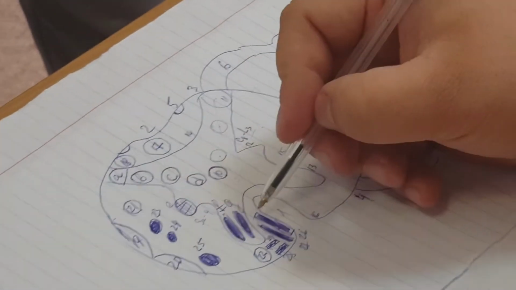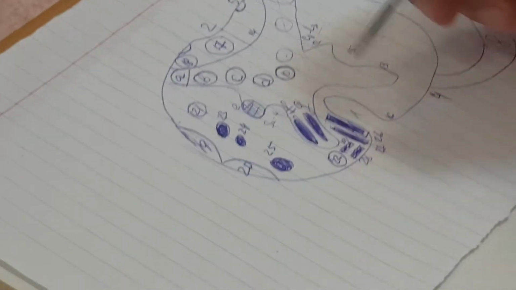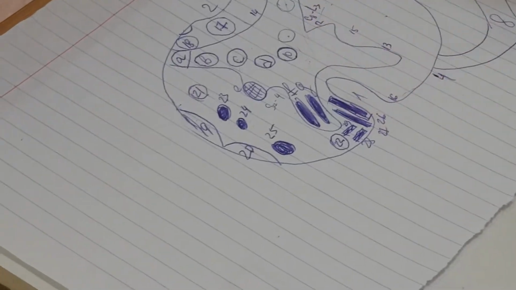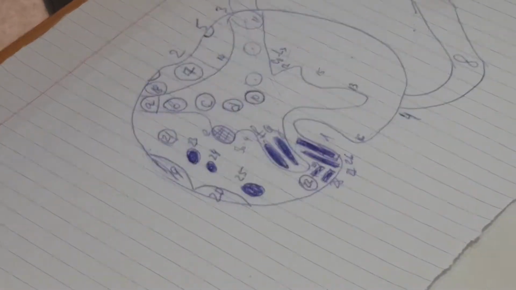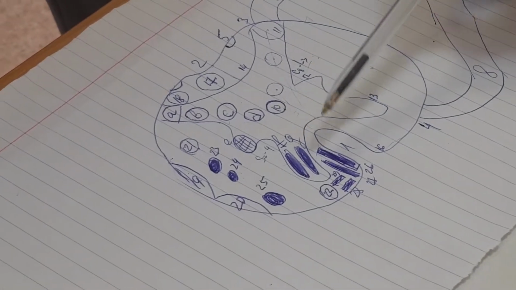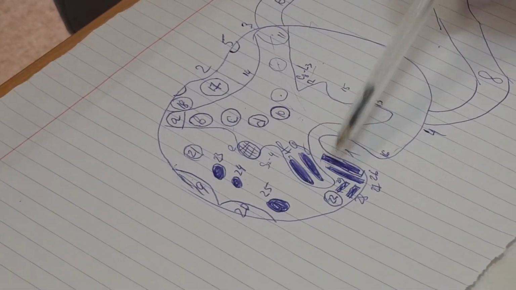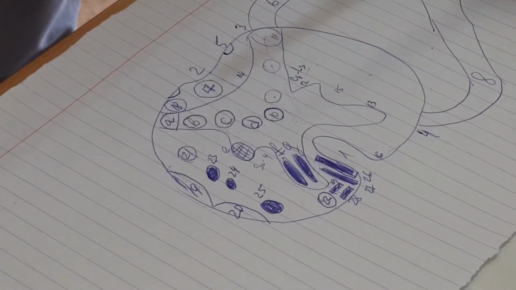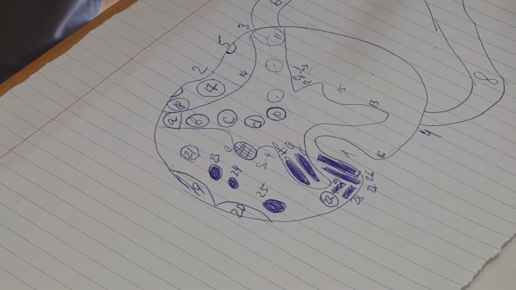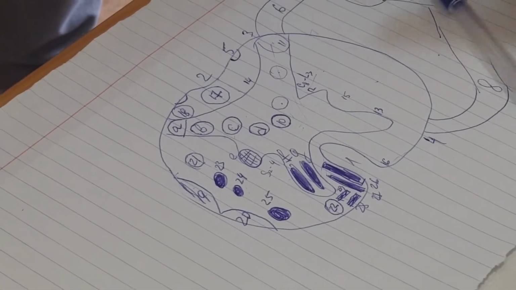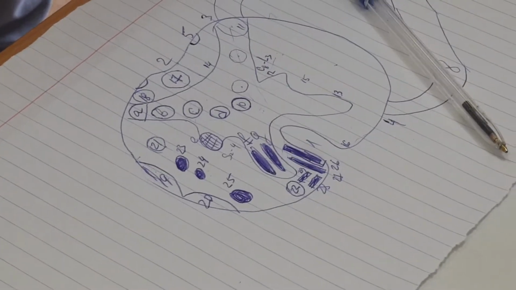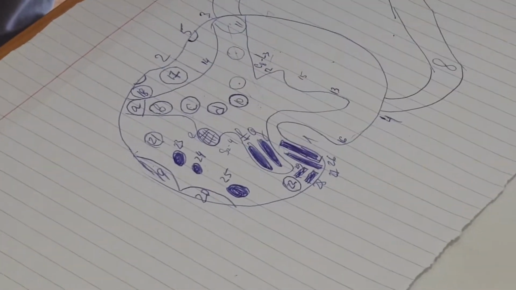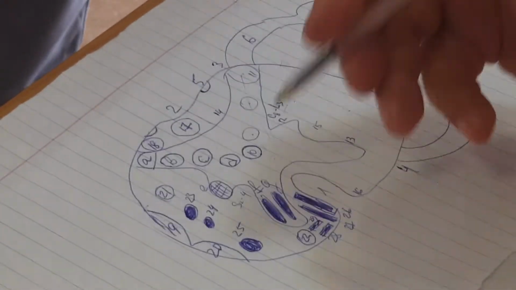Number 26 is near the fissura mediana anterior. It is tractus tectospinalis. It starts from the quadrigeminal colliculus of the midbrain, and it participates in protection from strong visual or auditory stimuli. It is involuntary motor impulses.